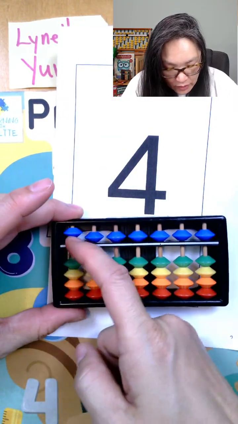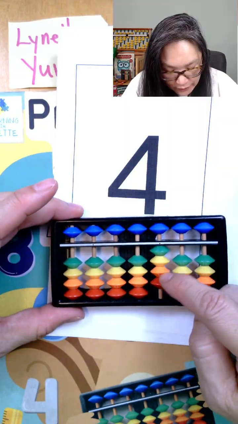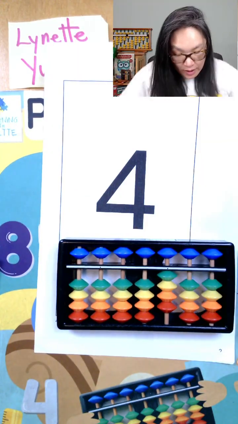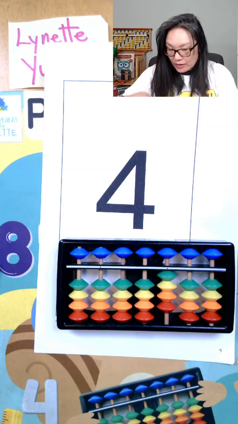So we have our 2, and then we have 3. 1, 2, 3. Not a problem. So this is 3. And then we have 4, which is this one. How do I know? 1, 2, 3, 4. These beads are touching the beam. The beam is what tells us that it's being counted. But notice we don't have any more beads to count to 5.